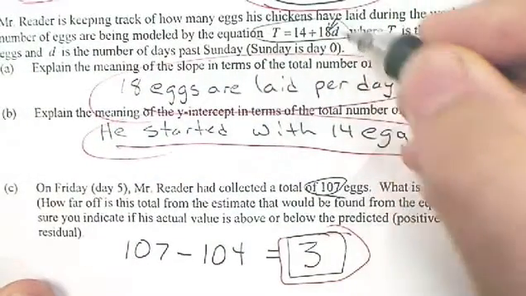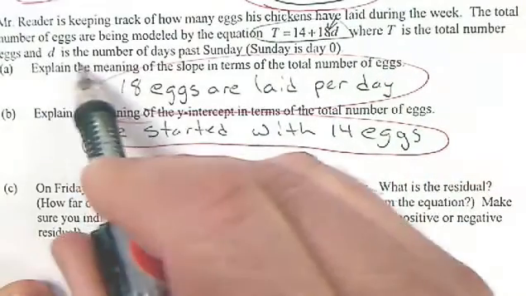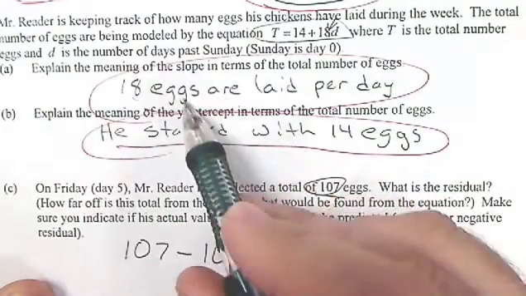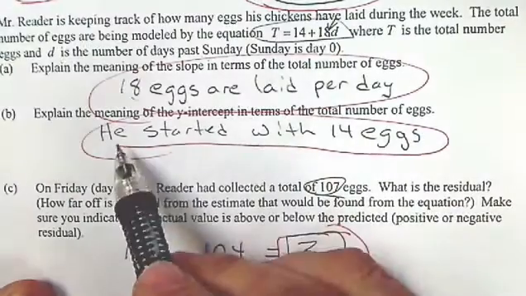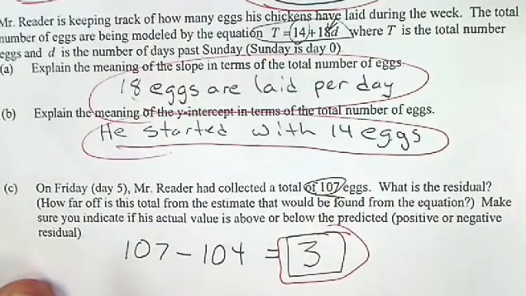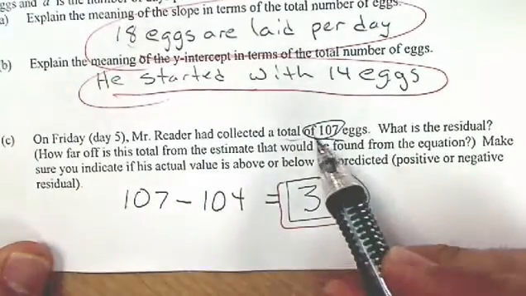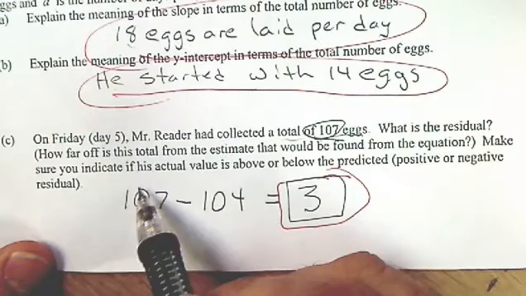My slope is 18, and since it's total number of eggs and D is the number of days, it's 18 eggs laid per day. He started with 14 eggs. So when Sunday started, you had 14 eggs. Mr. Reader had collected a total of 107 eggs. So we knew that was 107.